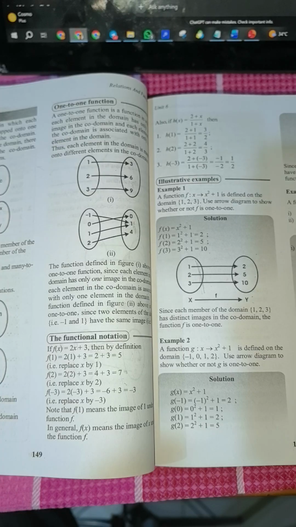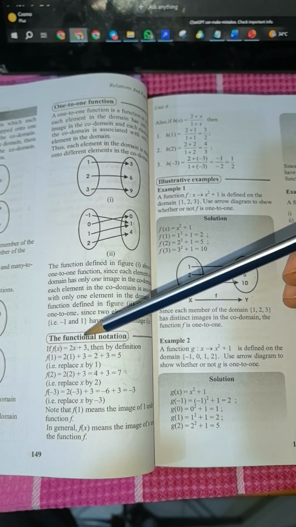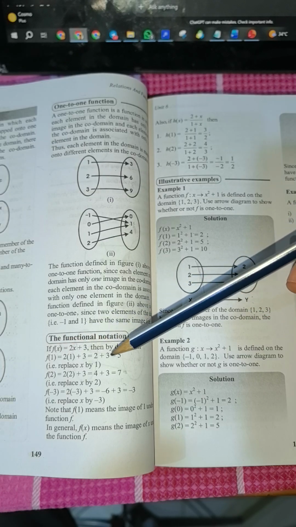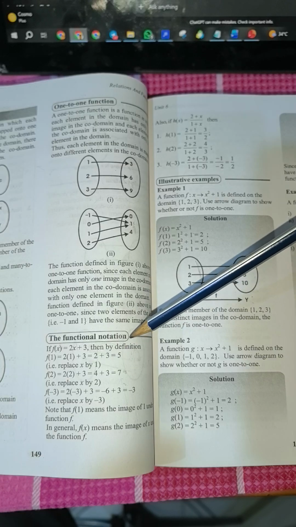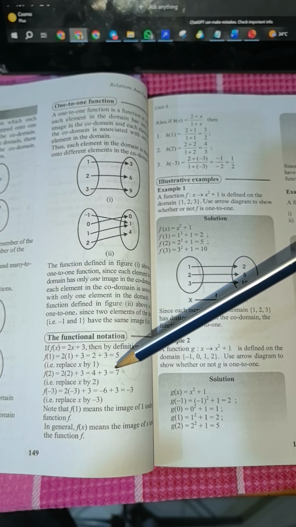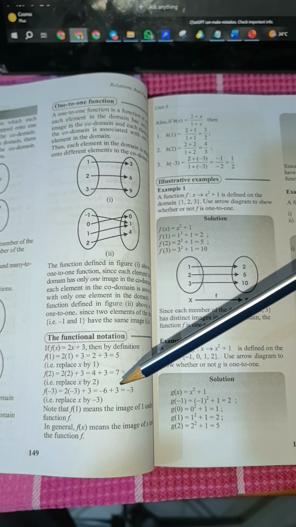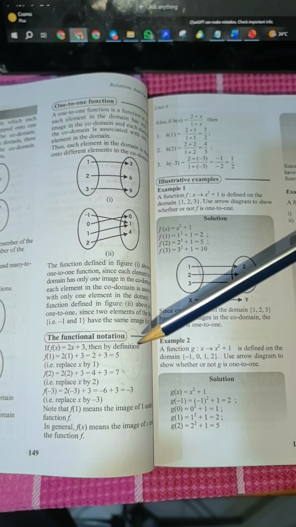Right, so the next topic will be mapping, where we come up with a rule or a formula to get the answer. In functions or functional notation, if you have been given f of x is equal to 2x plus 3, this is a formula that you have been given. With this formula, when the domain is given, you can get the codomain, and vice versa.